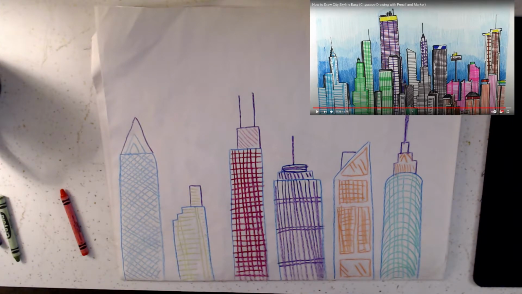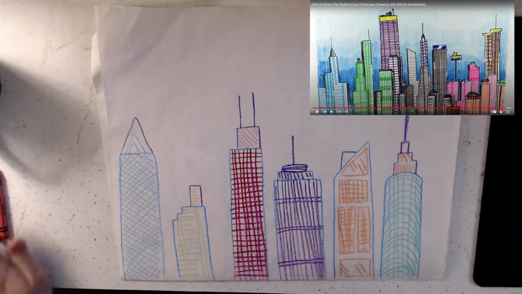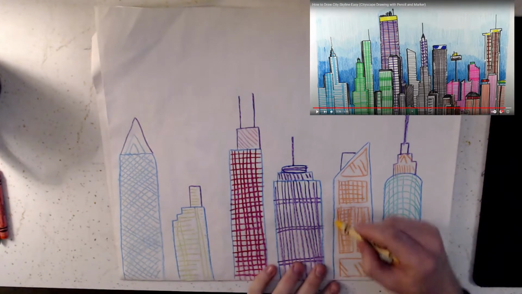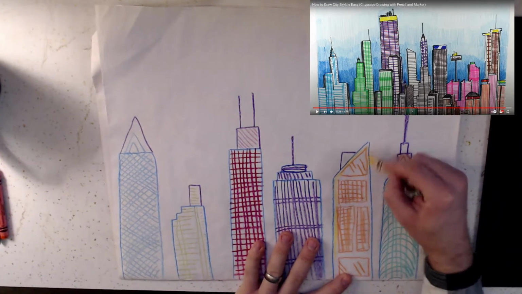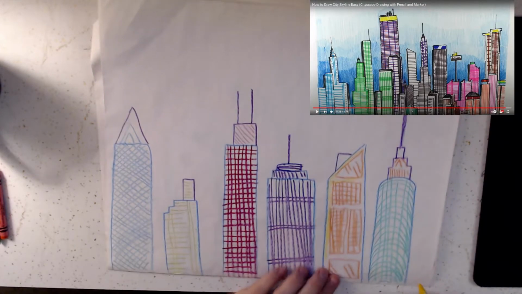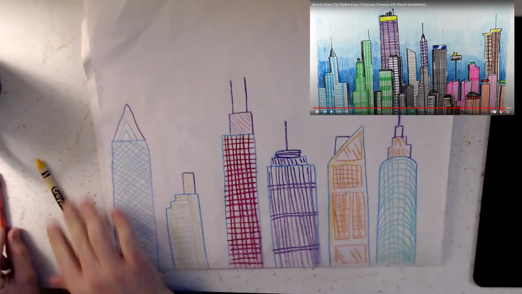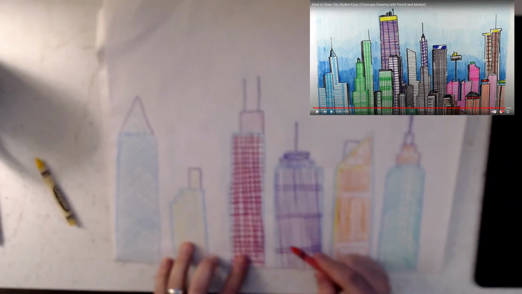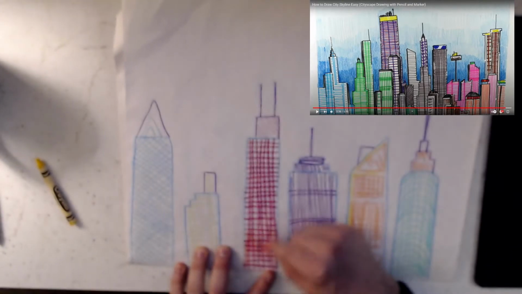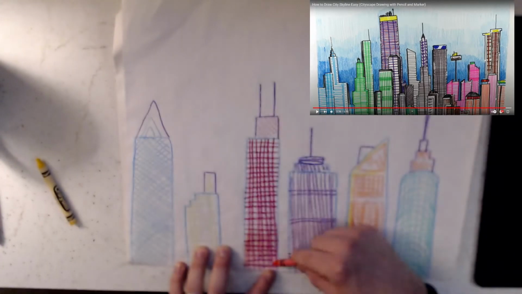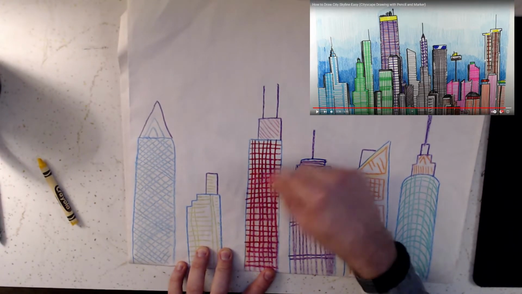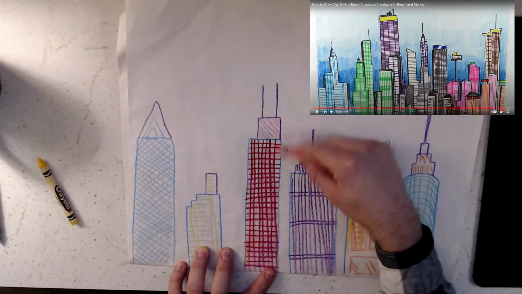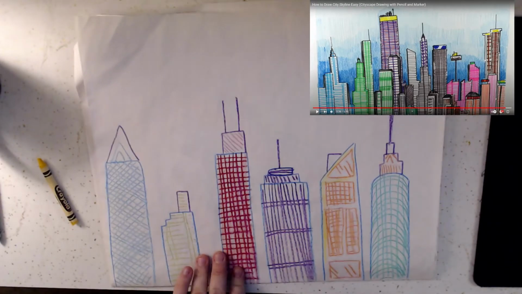And at this point, if you have already finished all your buildings, there's a couple different things you can do. One thing you can do, like I'm doing here, is color in the buildings. Okay, even though you already put lines on there, you can still color it. Like watch how I take this orange, and even though this has the red lines, if I color lightly, I can color behind those lines, and you can still see the red lines. Okay? Use a lighter color, you can still see those lines, so you can color your buildings.